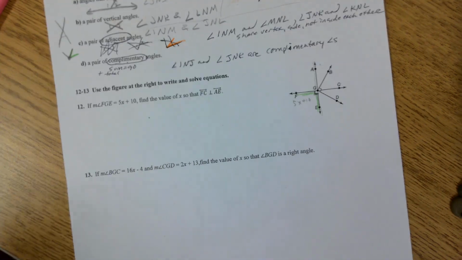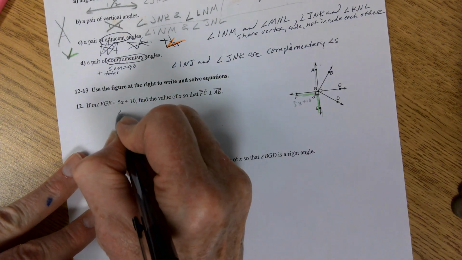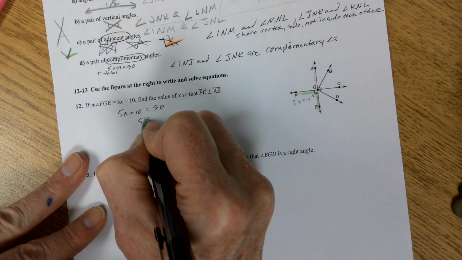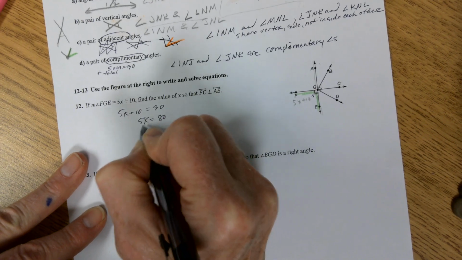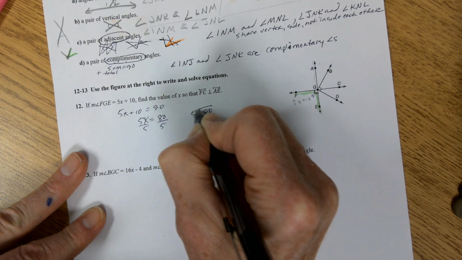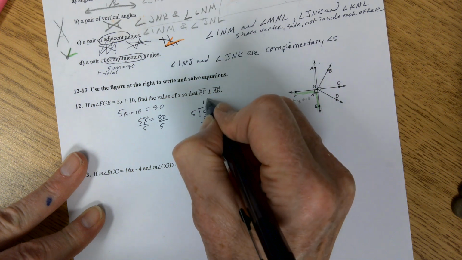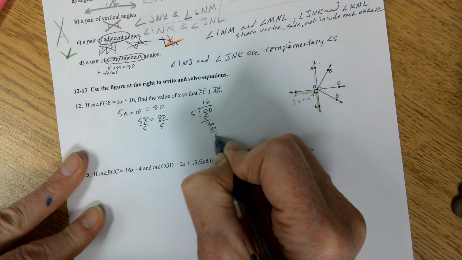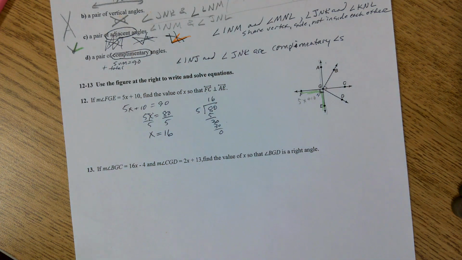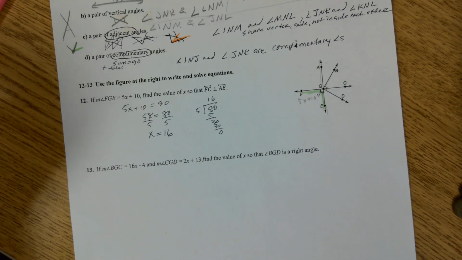So that's all I do. Set it equal to 90. It has to equal 90 degrees. 5x plus 10 equals 90. Subtract 10. 5x equals 80. Divide by 5. So x is equal to 16. That's what it would have to be in order for it to be 90 degrees.